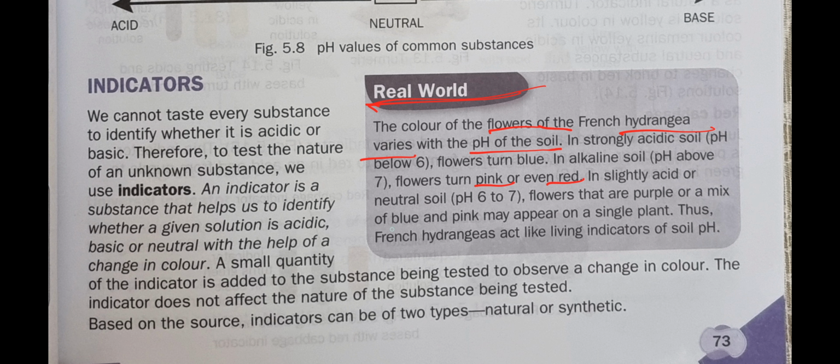In slightly acidic or neutral soil, pH 6 to 7, flowers that are purple or a mix of blue and pink may appear on a single plant. Thus, French hydrangeas act like living indicators of soil pH.